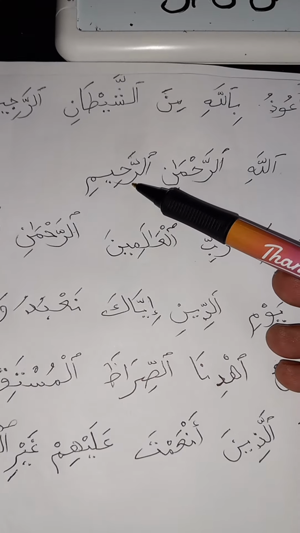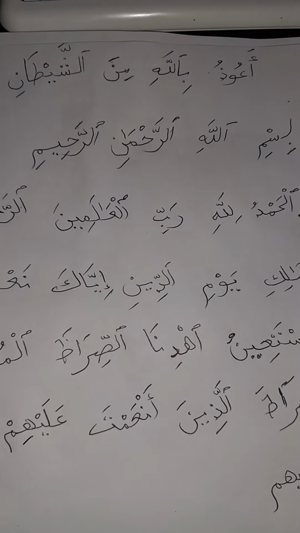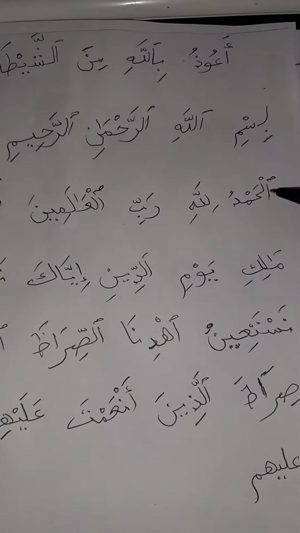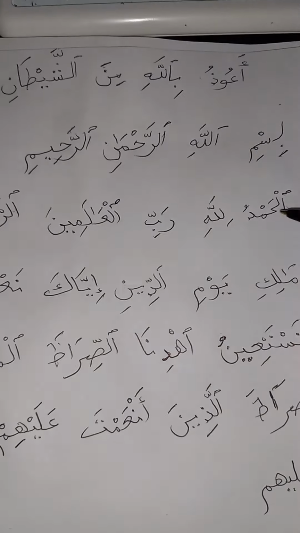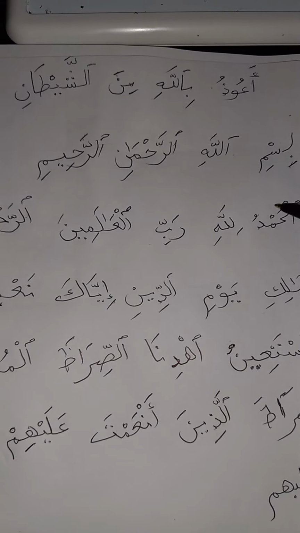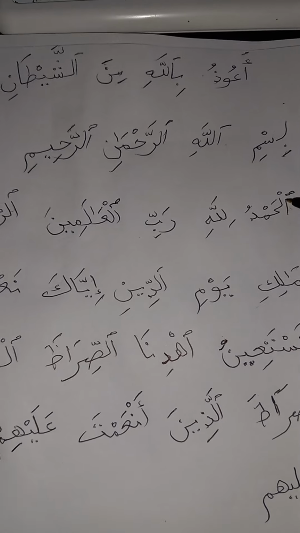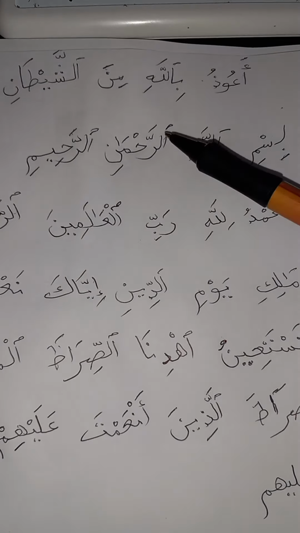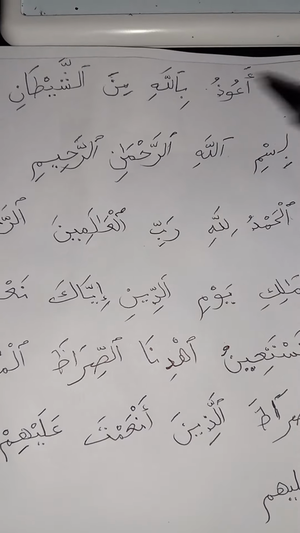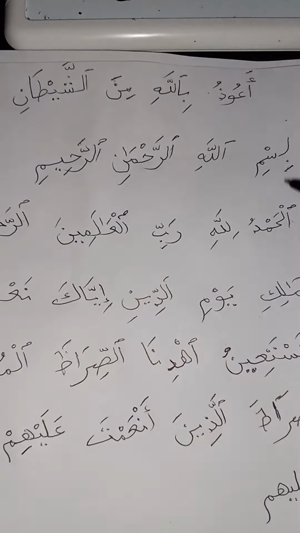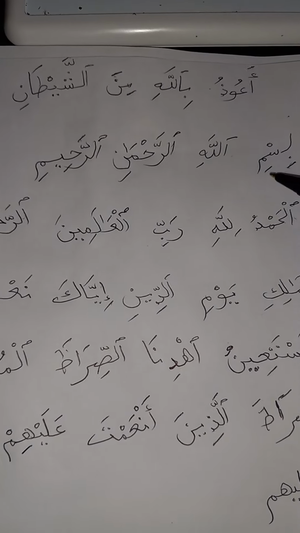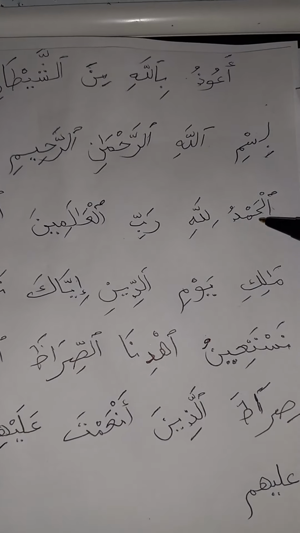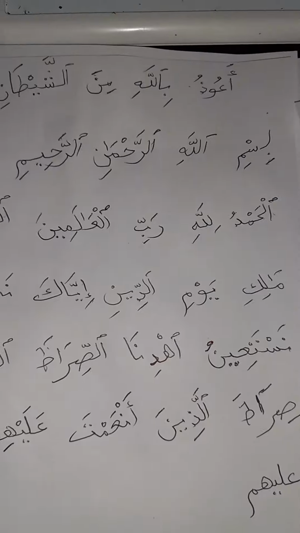We connect this word and this word: Ar-Rahim al-Hamdu. That's how you connect. And again, this is connection on the Qamariya versus Shamsiya. Ar-Rahman ar-Rahim. Ar-Rahim al-Hamdu. Bismillahir Rahmanir Rahim al-Hamdu. That's how that would be connected.